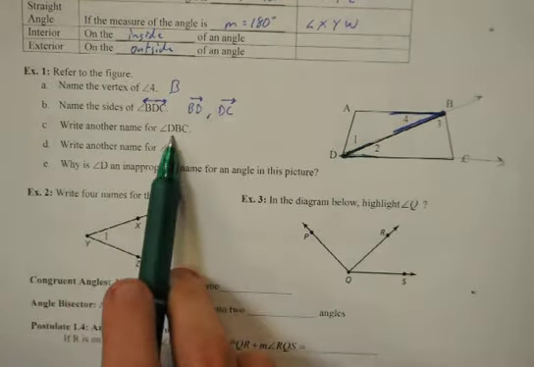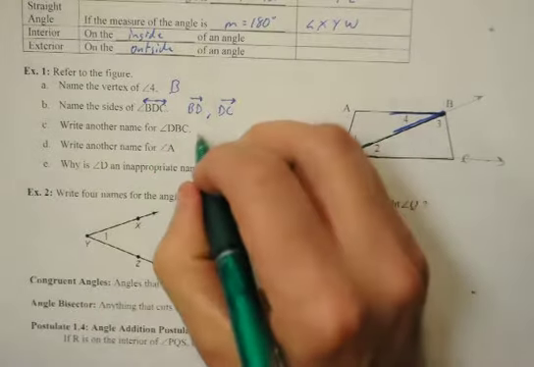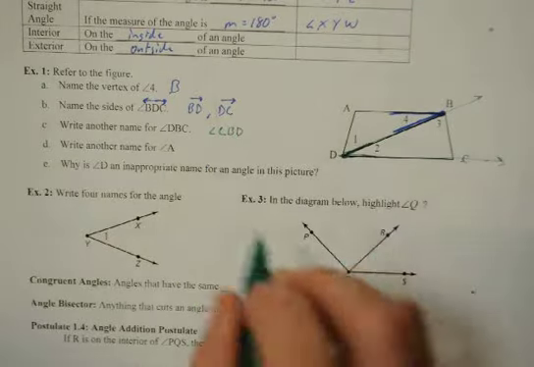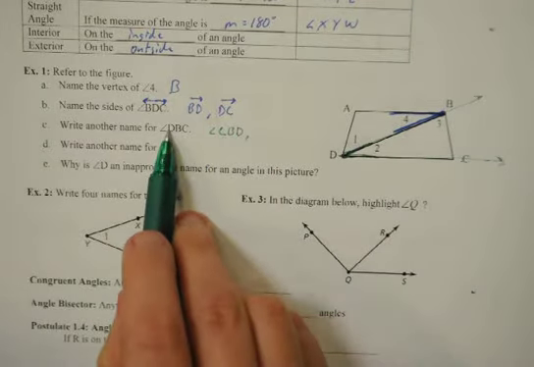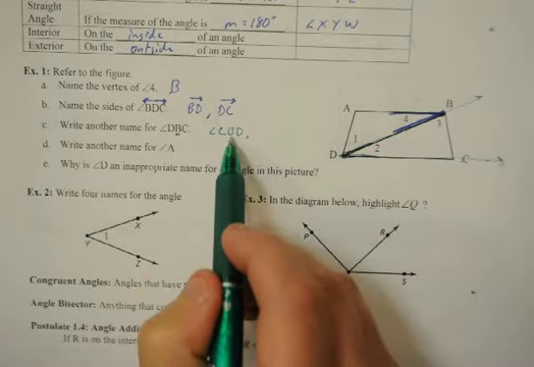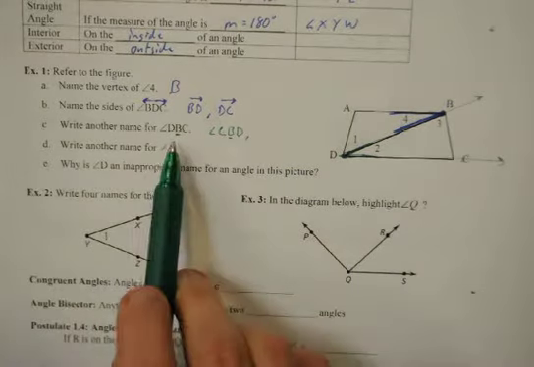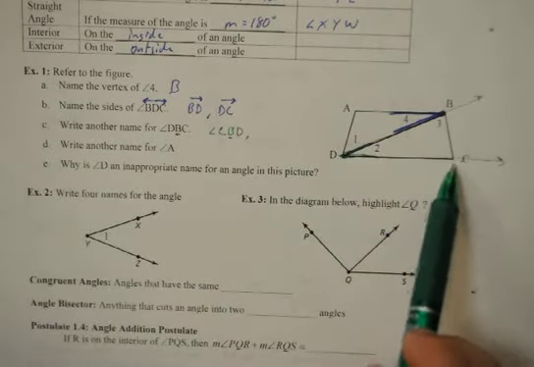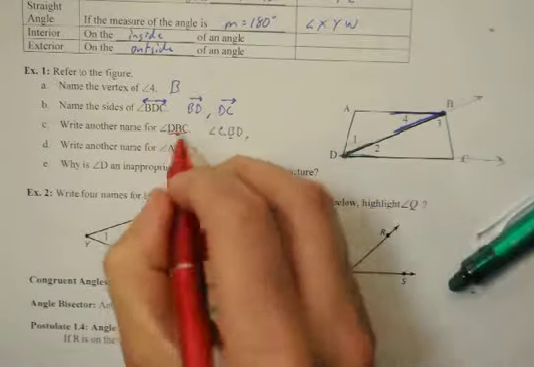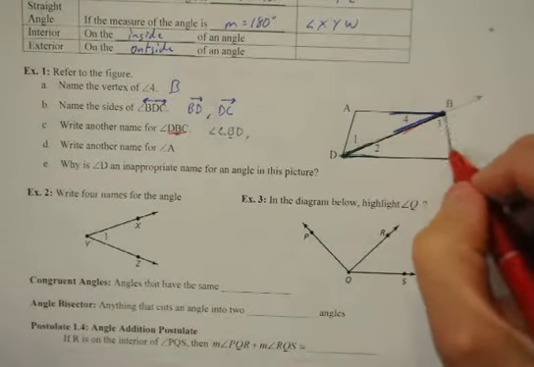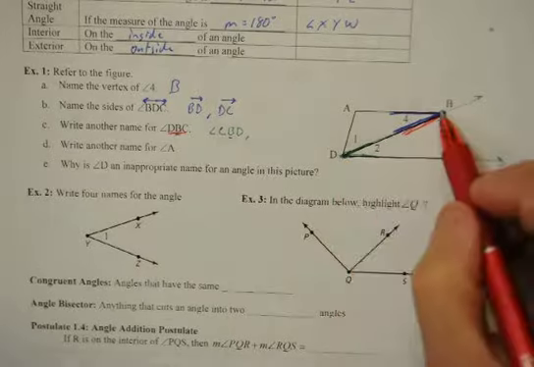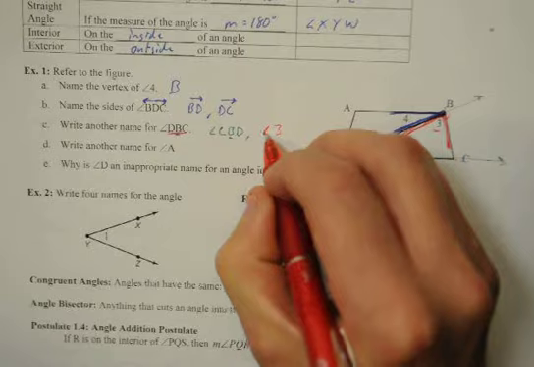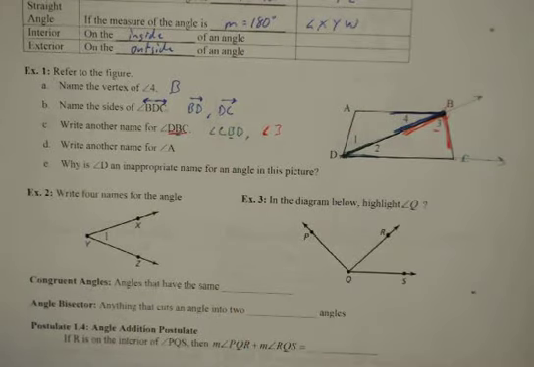Next, write another name for angle DBC. You could just flip it. You could call it CBD. Just write it backwards, but make sure the B is in the middle. Or, let's see, DBC. DBC is this angle right here. B is in the middle, so we could call it angle 3. You could also call it angle 3.